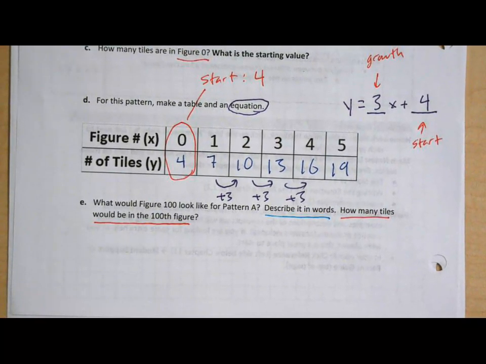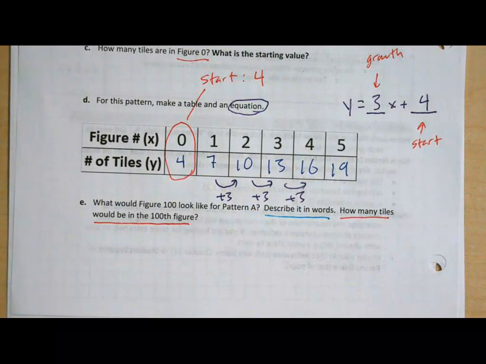So I'm going to give you guys a minute to think about this. See if you can figure out for me how many tiles are there going to be in the 100th figure. And again, if you can come up with an answer that you're fairly certain of, I want you to see if you can find a different way of explaining it. I'm going to ask you to explain your number to me. See if you can come up with 2 different ways to explain it. Feel free to chat with the folks sitting around you too.